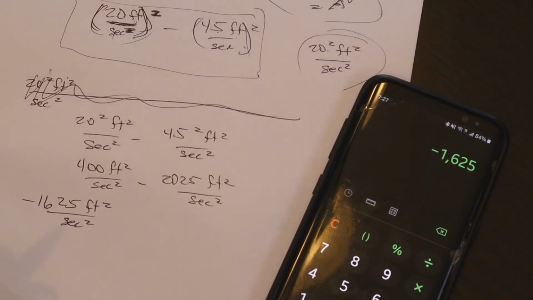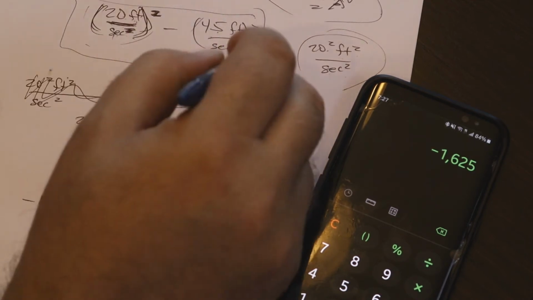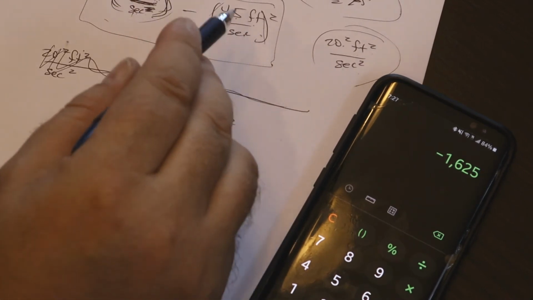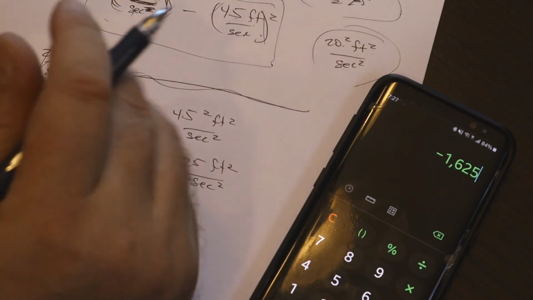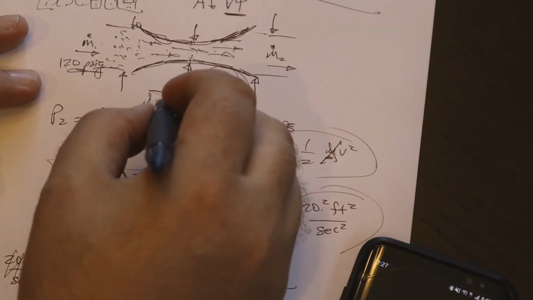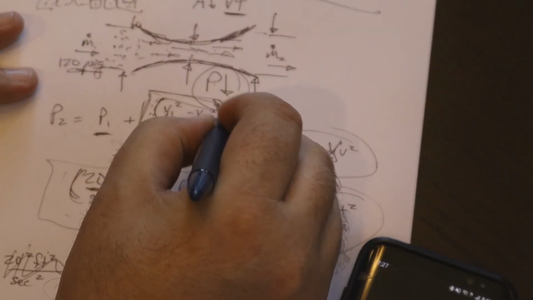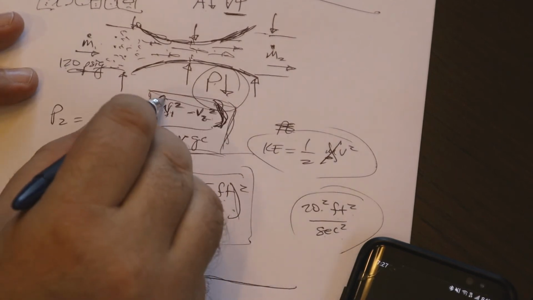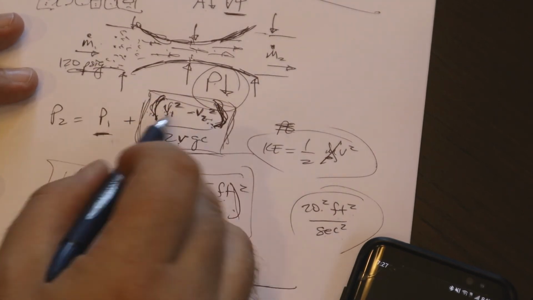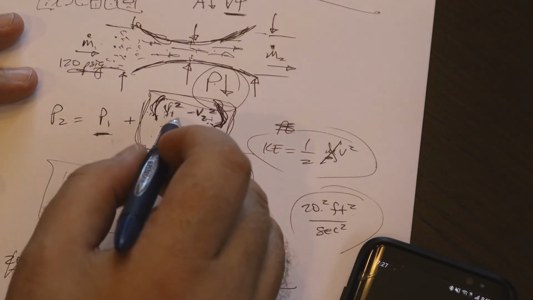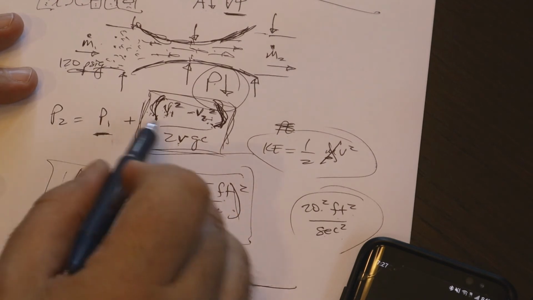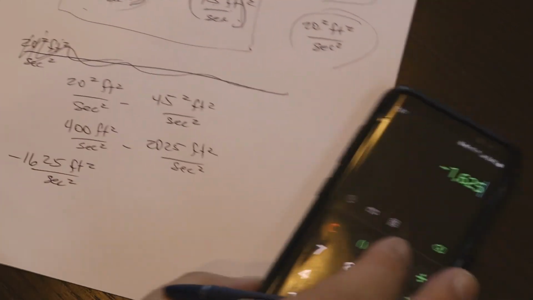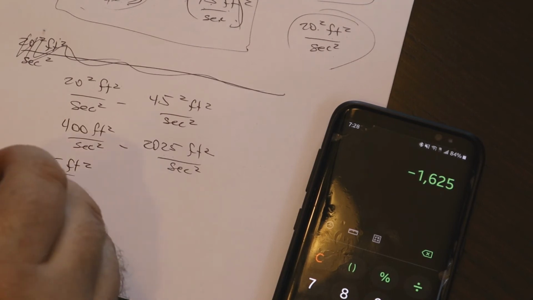All right, so now we can set up our ladder problem. I've done that initial solve for the difference, and the reason that we're doing that first is intuitively you would see that this should be in parentheses. This v1 squared minus v2 squared should be in parentheses, which means it needs to be solved first, because we can't do the math in the right order without solving this parenthetical first. Then we get our answer, 1625 feet squared per second squared, and it's a minus.